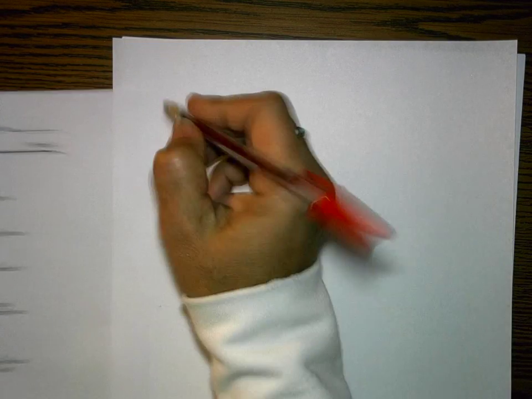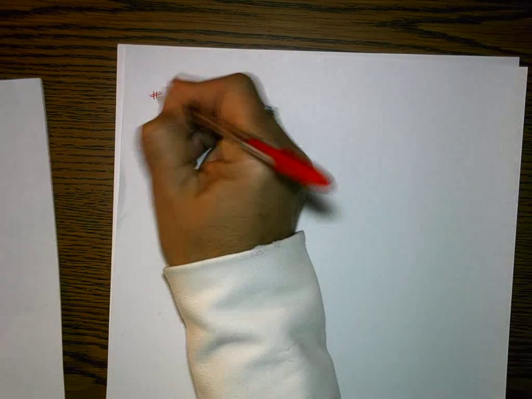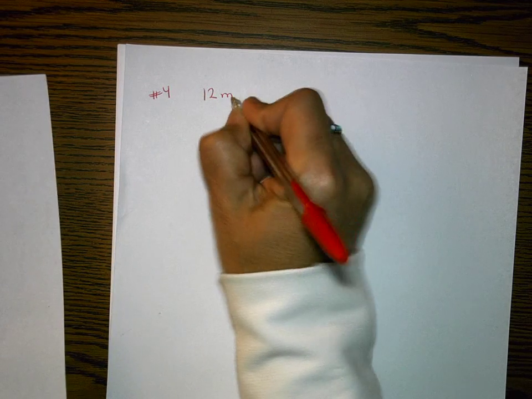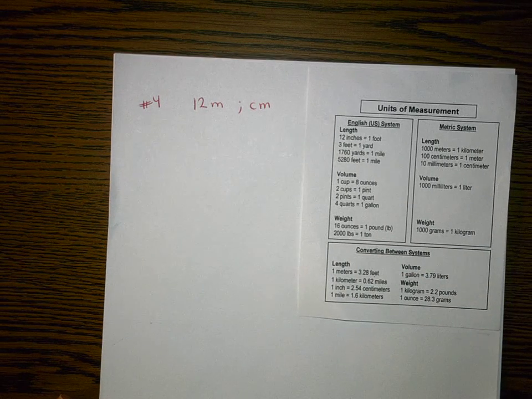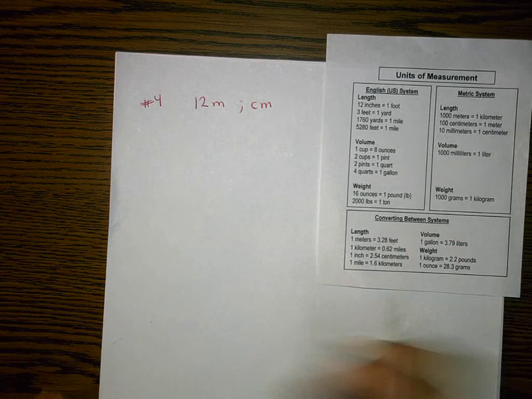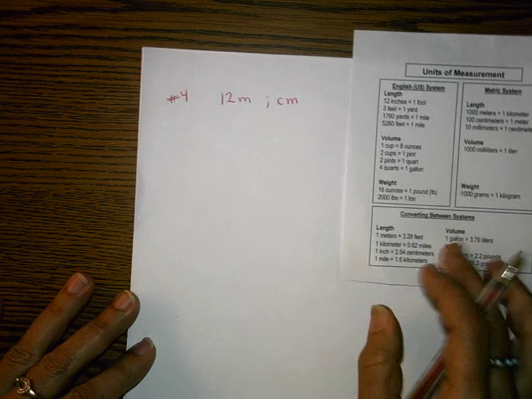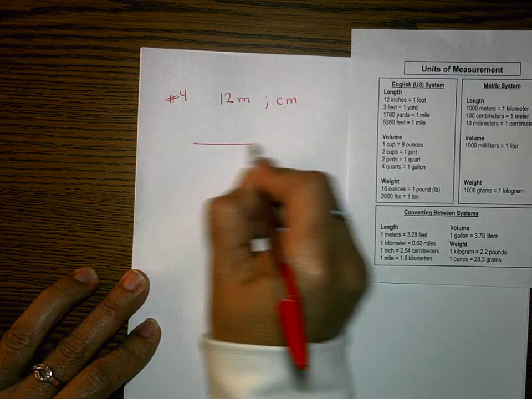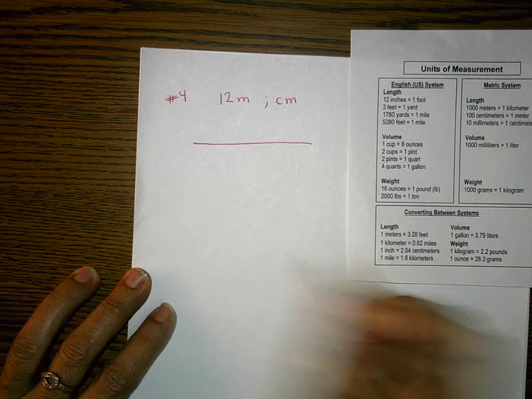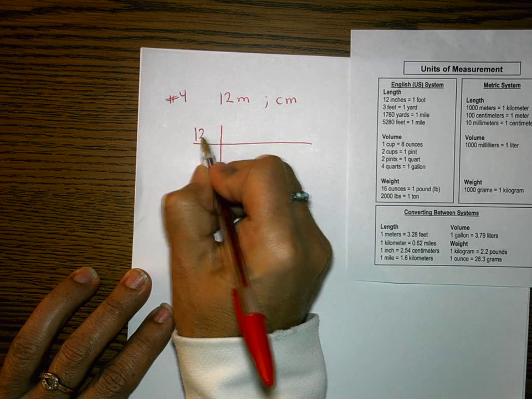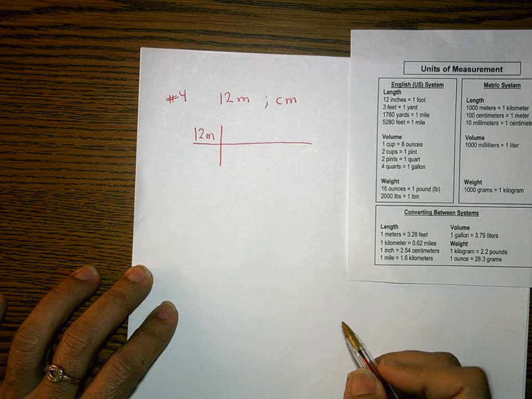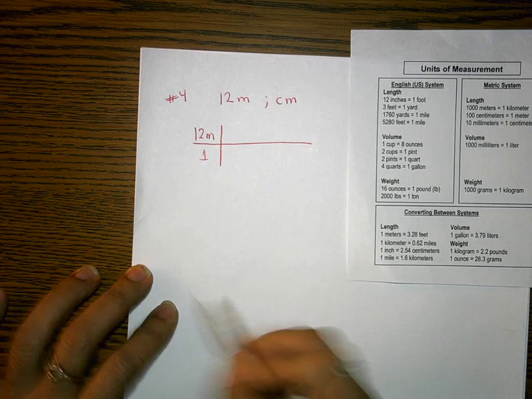So let me start right here. Number 4 is 12 meters. They want us to convert it to centimeters. Okay, so I'm going to always use my little conversion chart over here. It gives me all the information I need to know. You should all have one of these. My method of doing this and organizing my thoughts is that I always put a long fraction bar. My very first fraction, I'm going to isolate, is going to be my 12 meters, because that's what I want to start with. 12 meters over 1, that's my very first fraction.